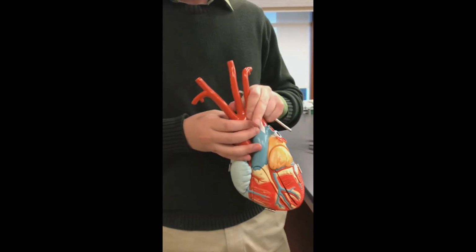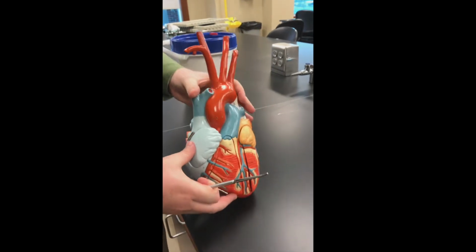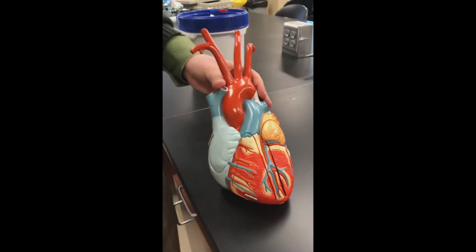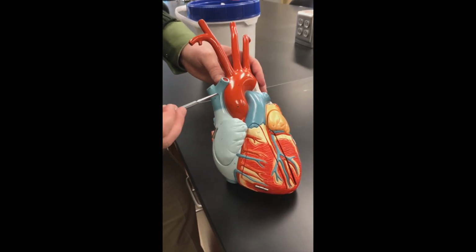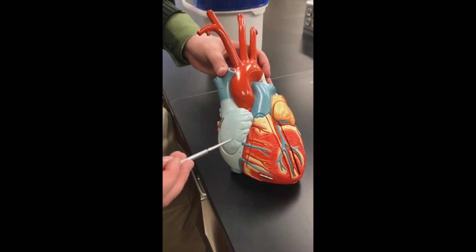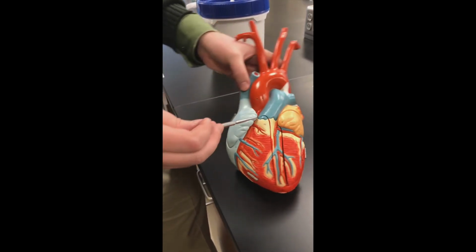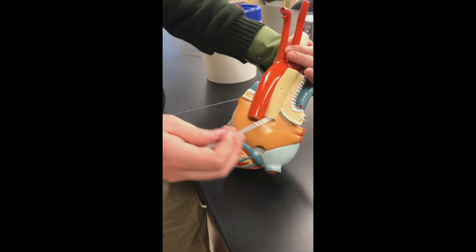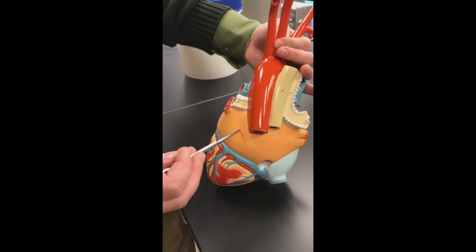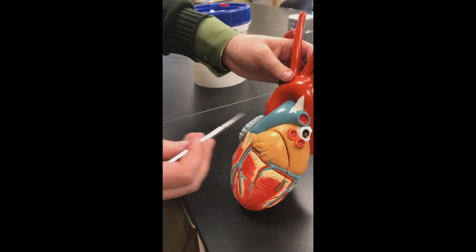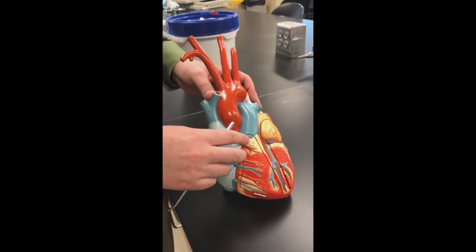Let's go ahead and talk about the structures and the chambers of the heart, and then we'll talk about the vasculature of the heart. So the way the heart goes, you go from the right side: the vena cava, right atrium, right ventricle, pulmonary artery, and then to the lungs. From the lungs, it goes through the pulmonary veins to the left atrium, and then to the left ventricle, and then to the aorta. So these are the vessels. We'll talk about the chambers and what's involved with them right now.